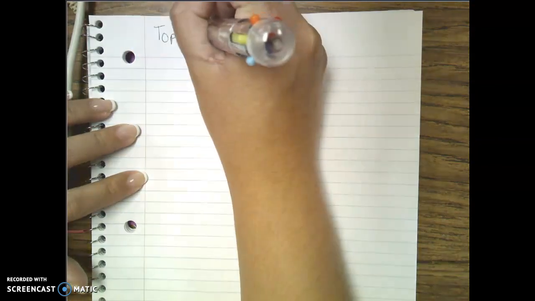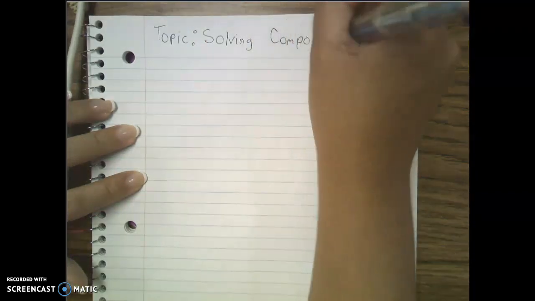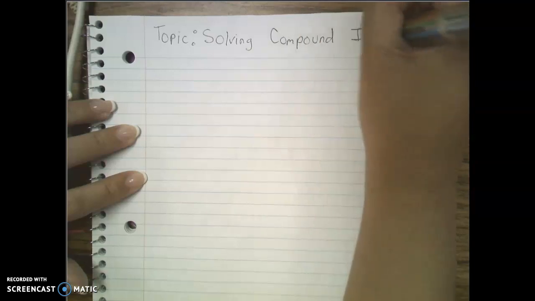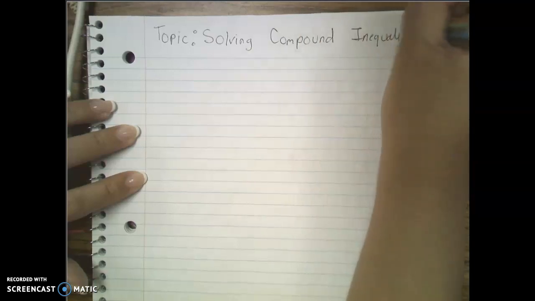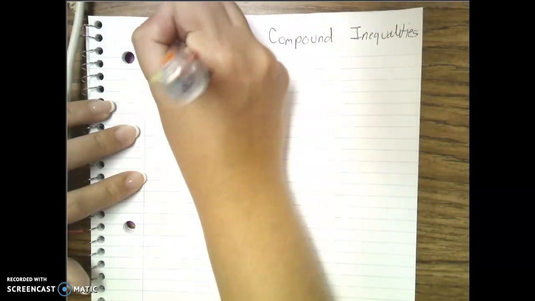Today's topic is solving compound inequalities. And we're going to call this section 1.5.